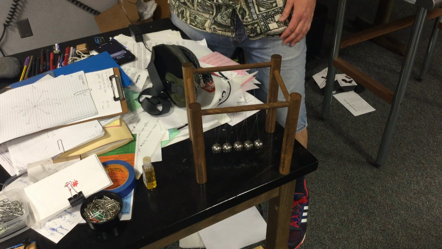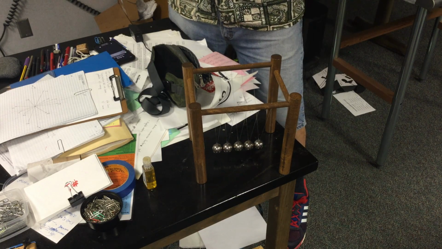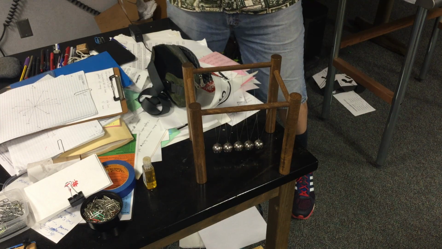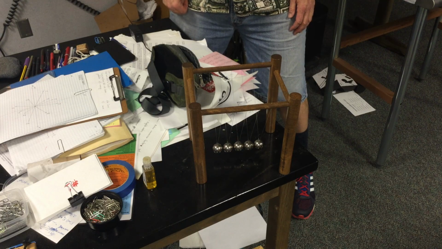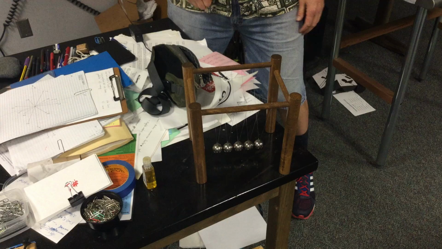So the main idea you need to keep in mind from this is that when you have a collision, momentum is transmitted or transferred during that collision. Sometimes the visual might not look like it's being transferred, but it is.